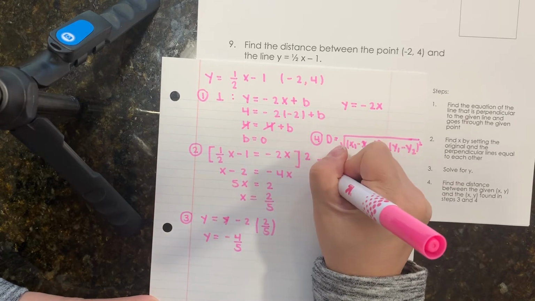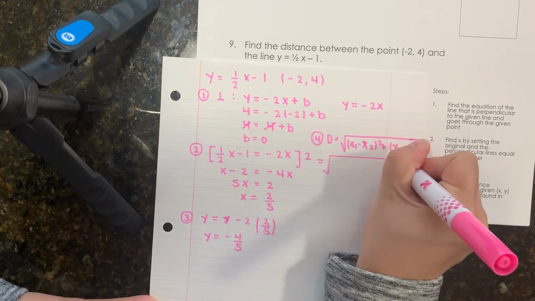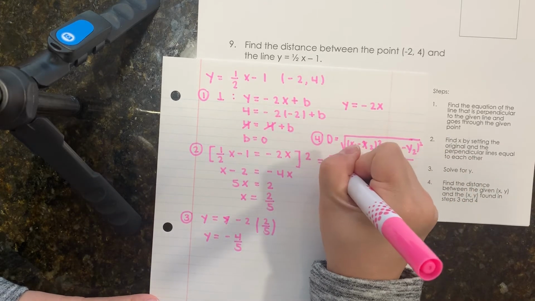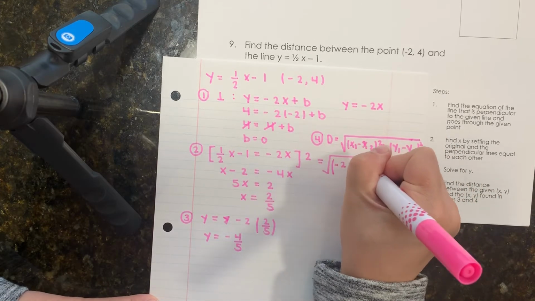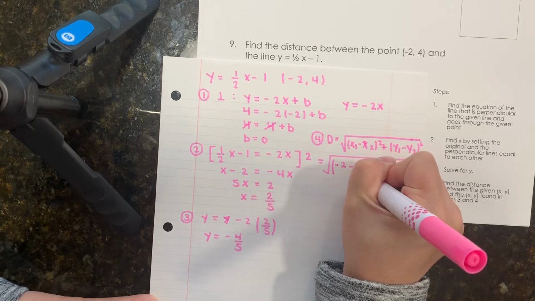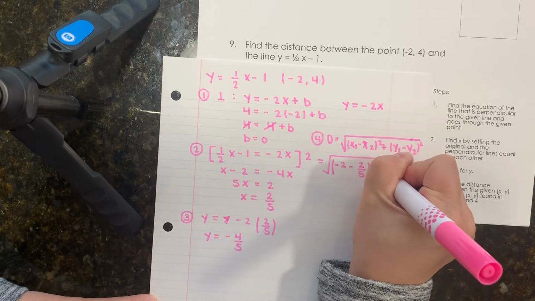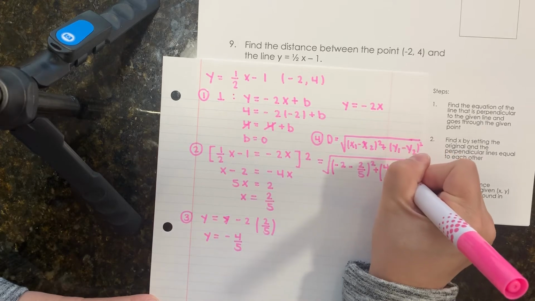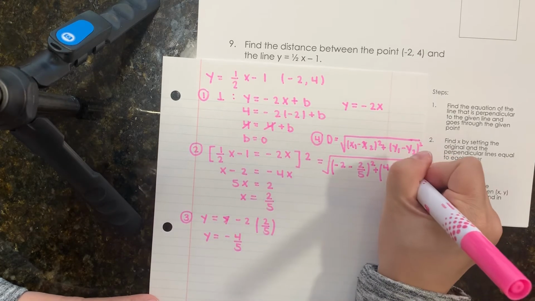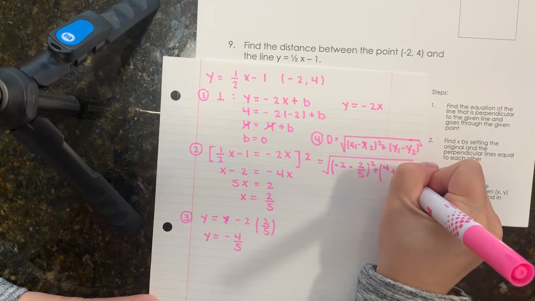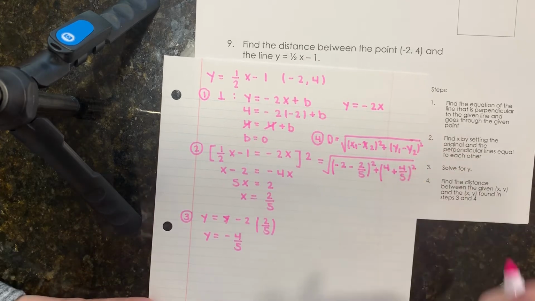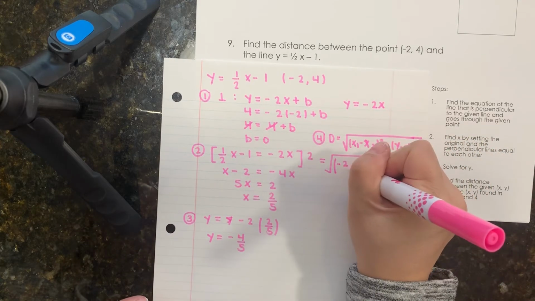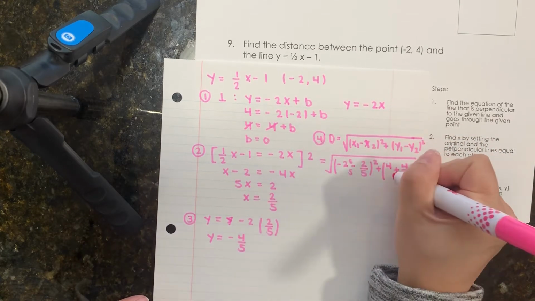So when I plug this in, and this is going to get a little tricky because you have fractions, my x1 I'm going to put as -2. So -2 minus 2 over 5, squared, plus y1, which I'm going to use as 4, minus negative 4 over 5, which would turn into plus 4 over 5, squared. And you are going to need to make a common denominator. So a common denominator of 5.